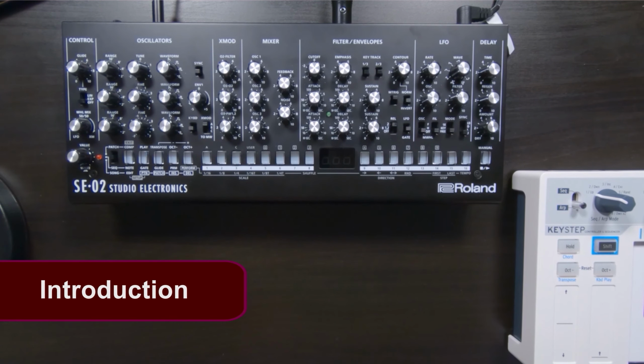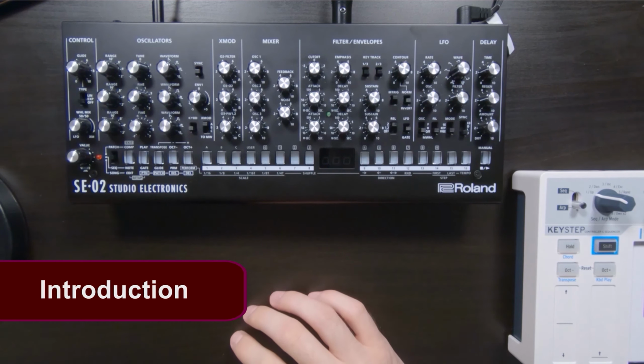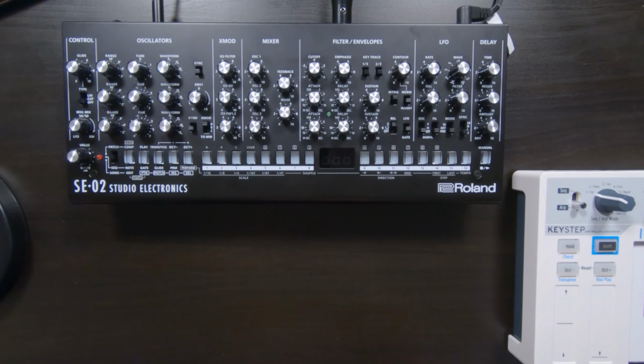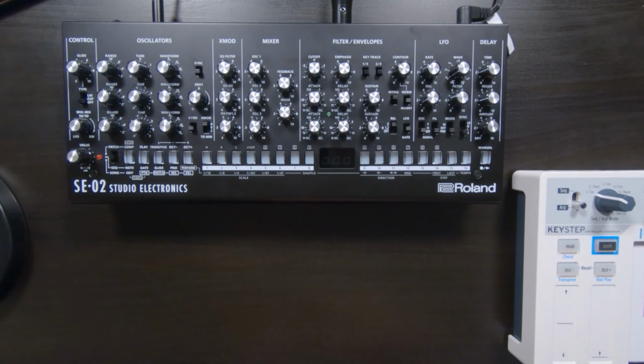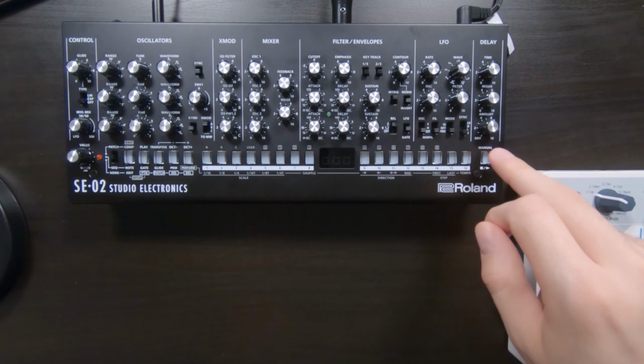Good day, it's Constantine. This is a tutorial on how to use the Roland SE-02. Now we'll have a look at every knob and function that it has. It's an analog synth, meaning that it uses analog circuits to generate the sounds and effects. The only digital part is this delay section right here.